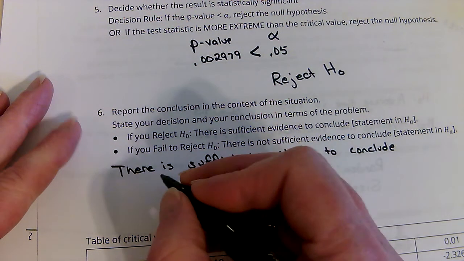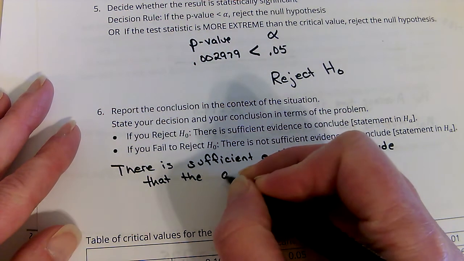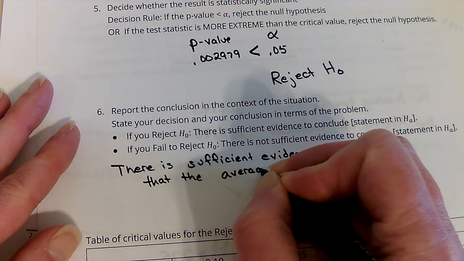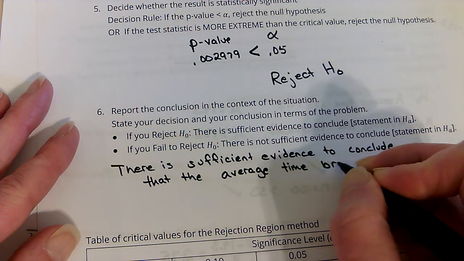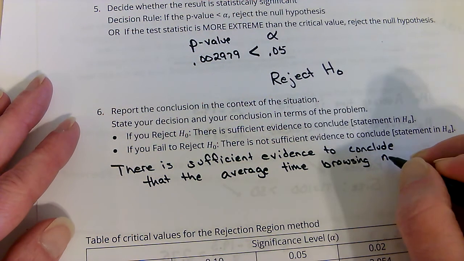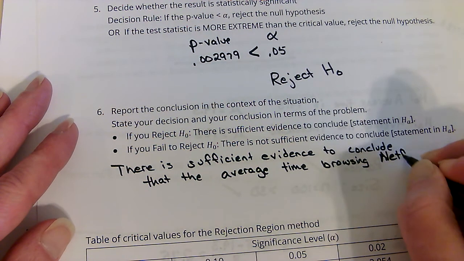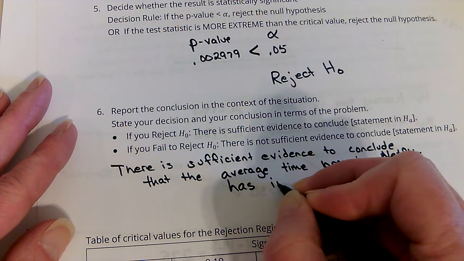So there is sufficient evidence to conclude that the average time browsing Netflix has increased.